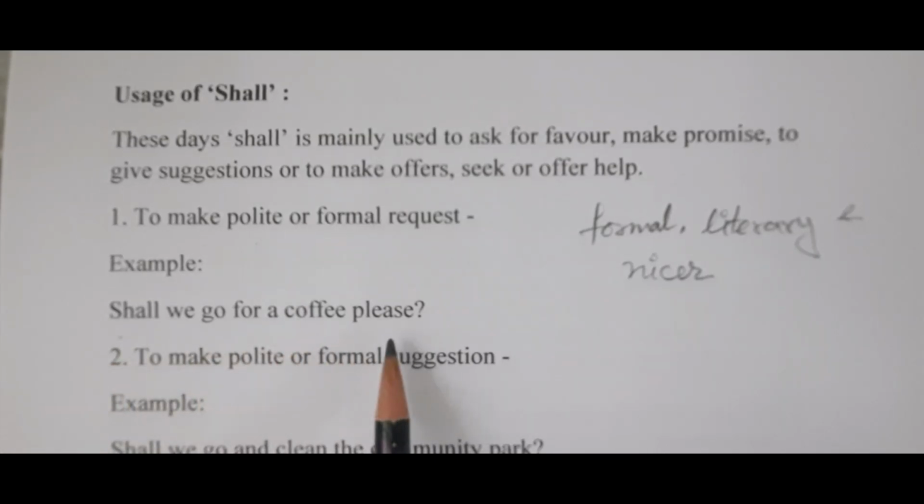Shall we go for a coffee, please? It means the request is a little nicer, maybe a little more formal. It can be romantic also. So shall is also used for polite requests as well as polite or formal suggestions.